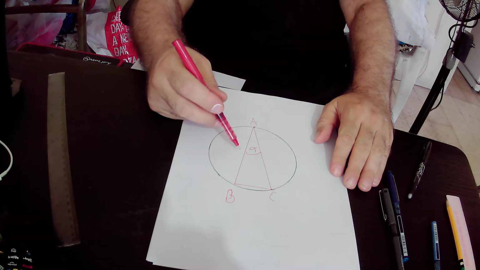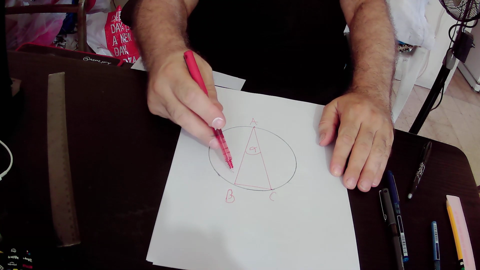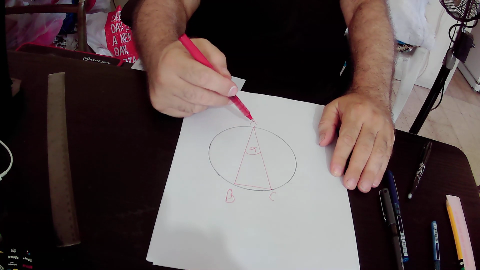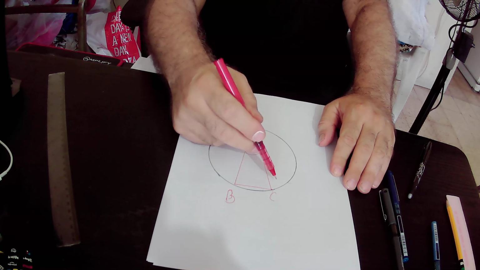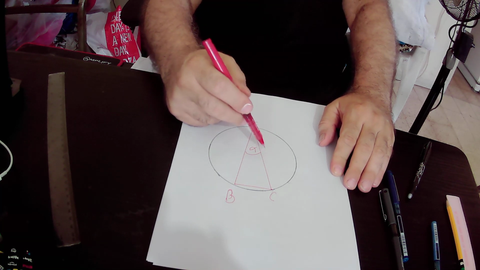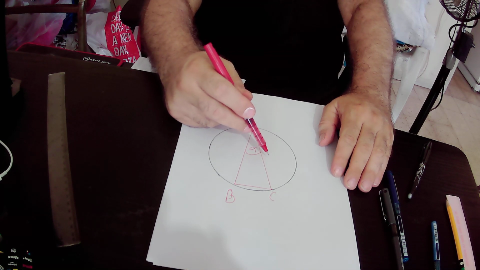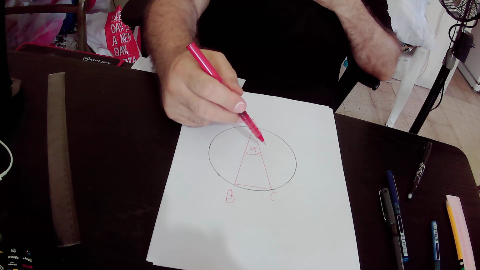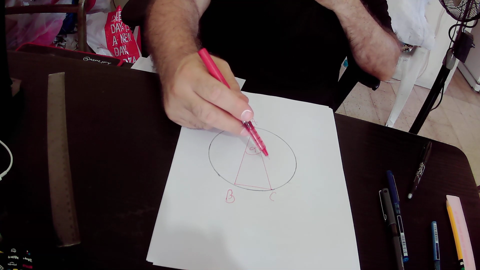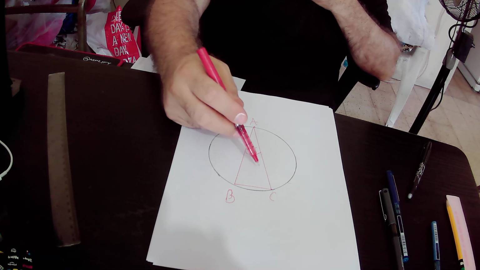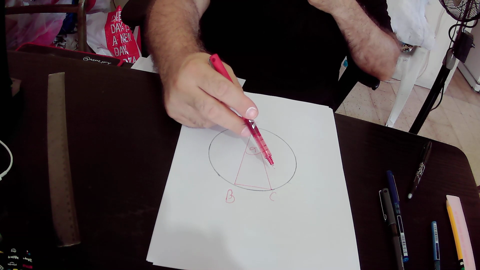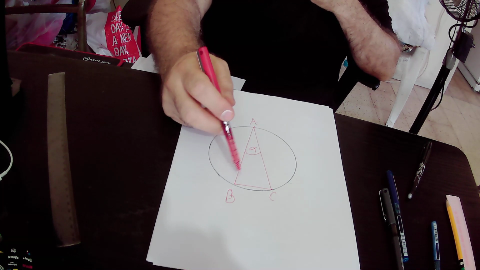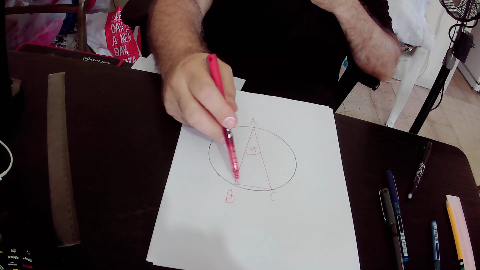Curve AB of angle alpha is a chord in the circle, and curve AC of angle alpha is also a chord in this circle. And also the peripheral angle alpha rests on chord BC.